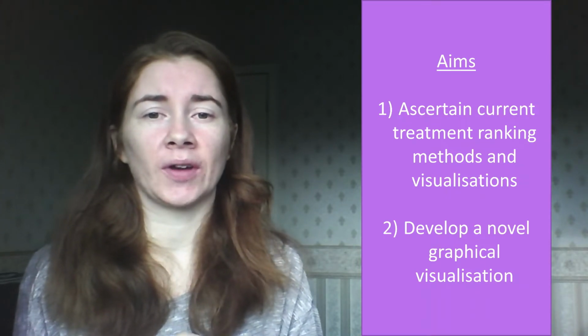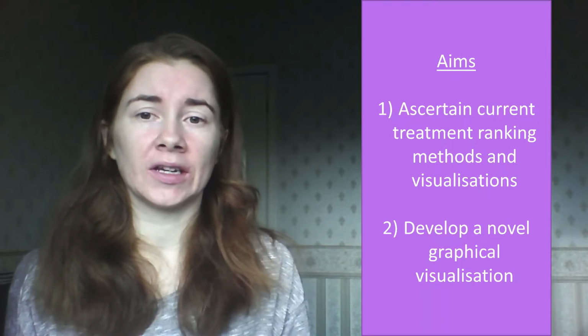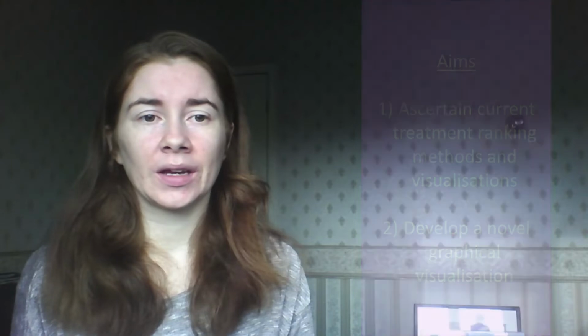Therefore, we had two aims. One, ascertain the current methods and visualizations for treatment ranking within NMA, and two, develop a novel graphical visualization for MetaInsight. To make sure we're all starting at the same place, I'm going to quickly introduce NMAs.